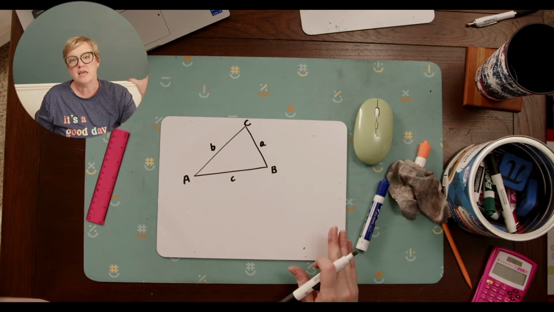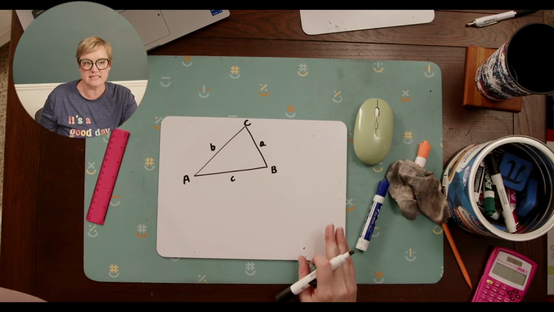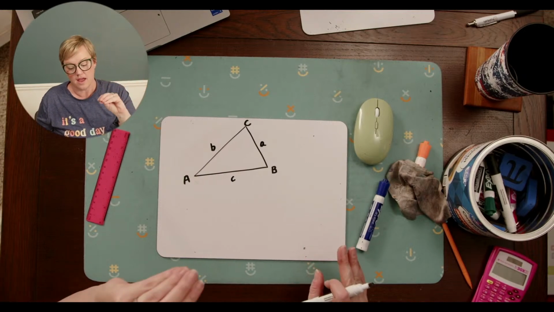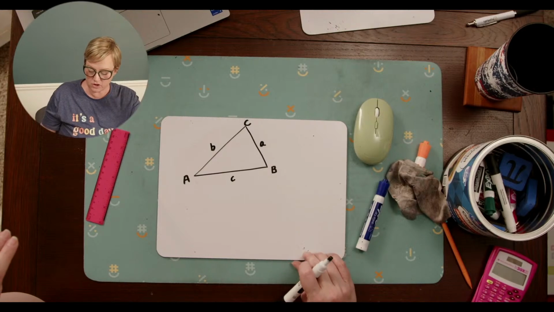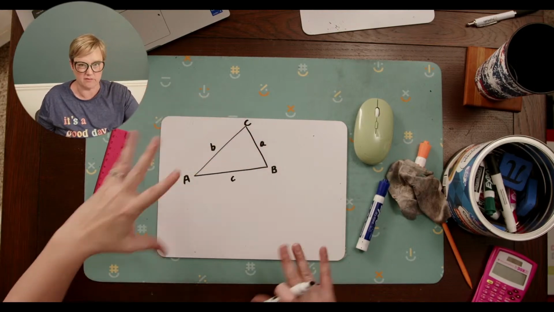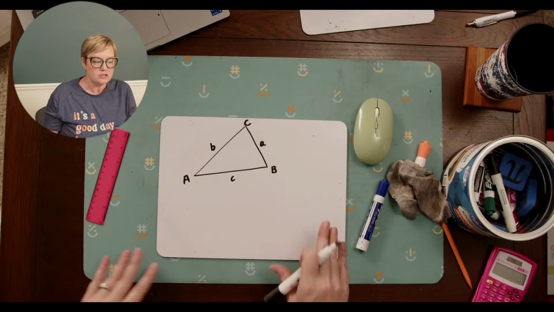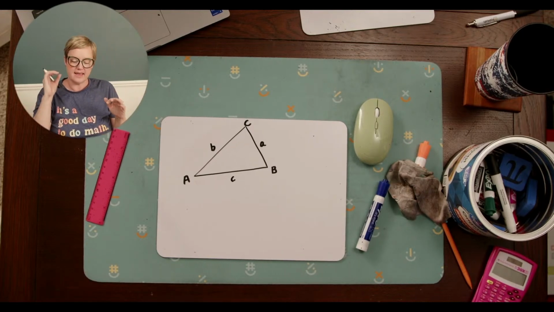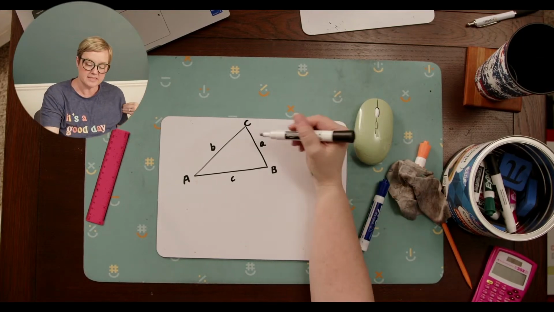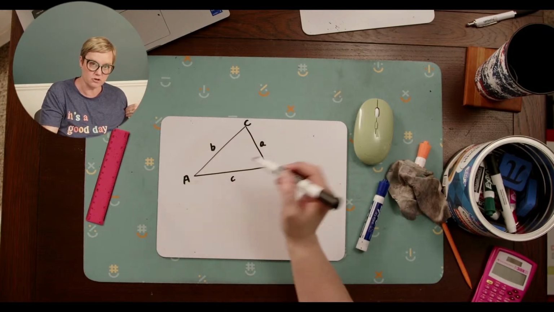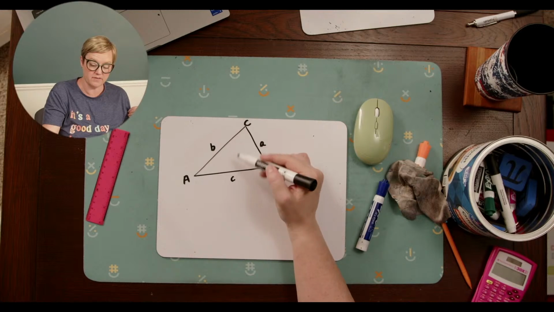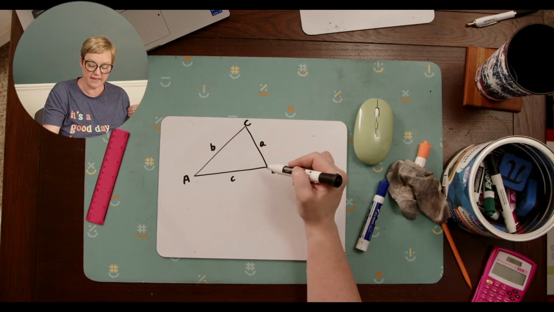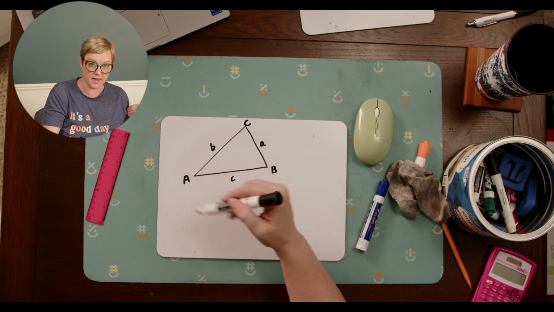Because the law of sines is dealing with angles and side lengths, you have to make sure you're keeping track of whether it's an angle or a side length. The law of sines states that the side lengths and the angles across from them are related in a specific ratio, and all of the angle-to-side ratios are the same within a triangle.